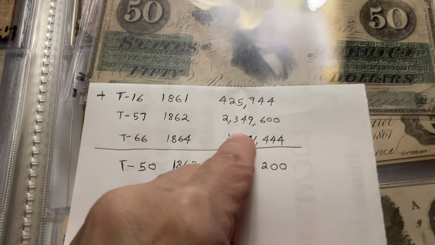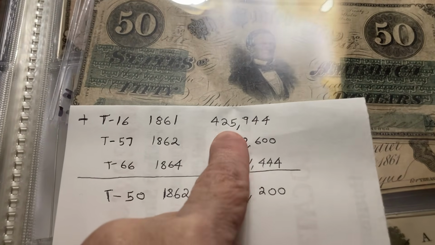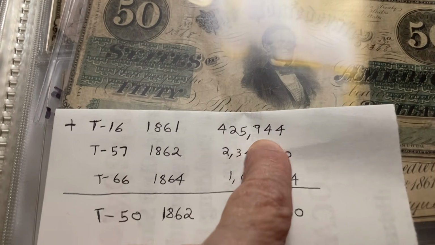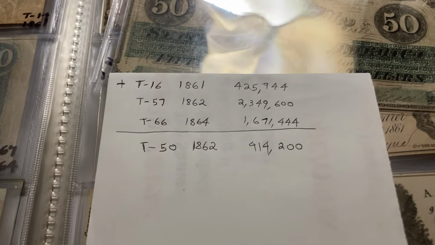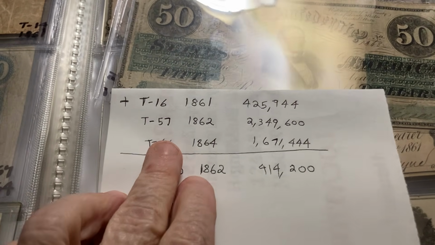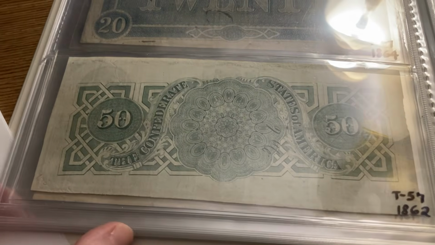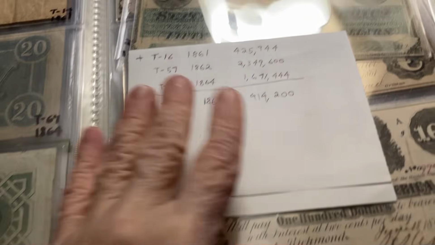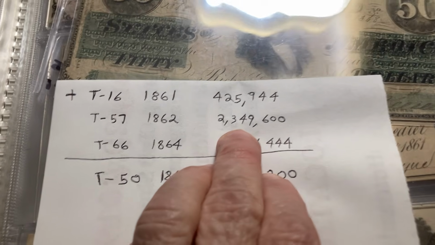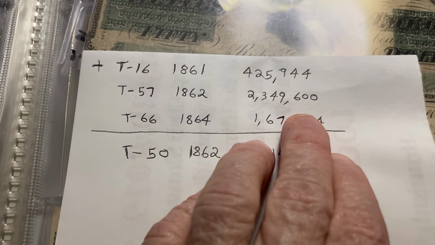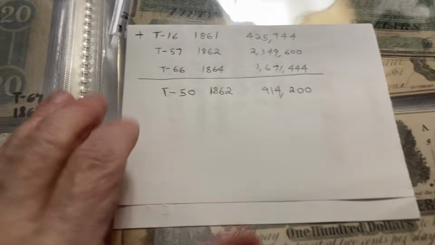The Type 16 has a print run of 425,944. However, the Type 57, this one, see, we get more beautiful reverses, no more uniface, has a 2,349,600,000 print run.